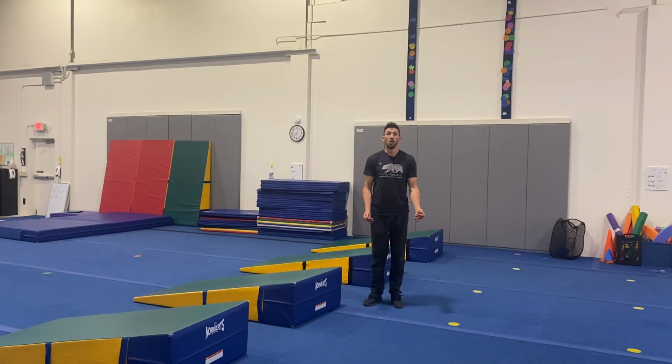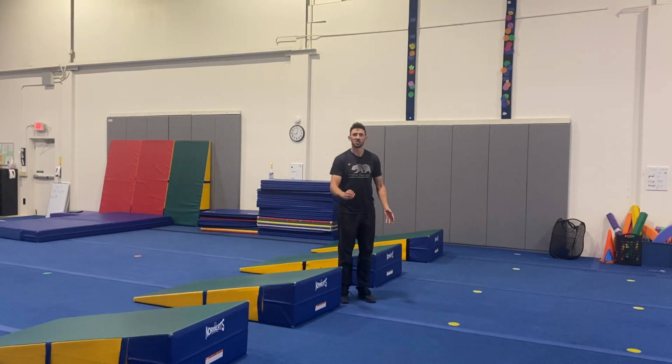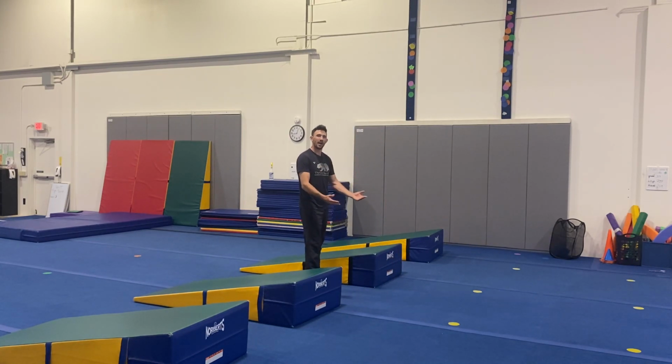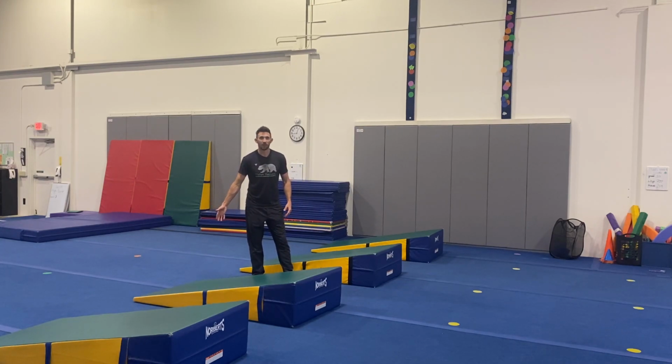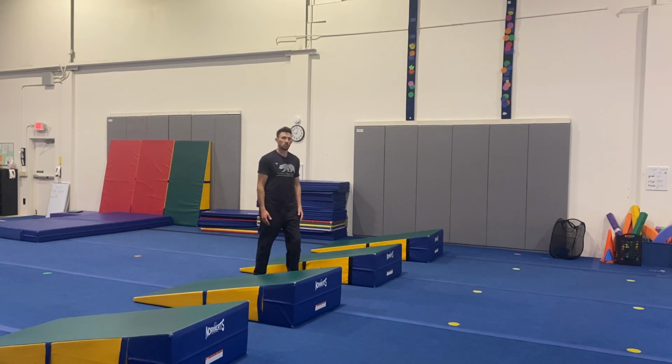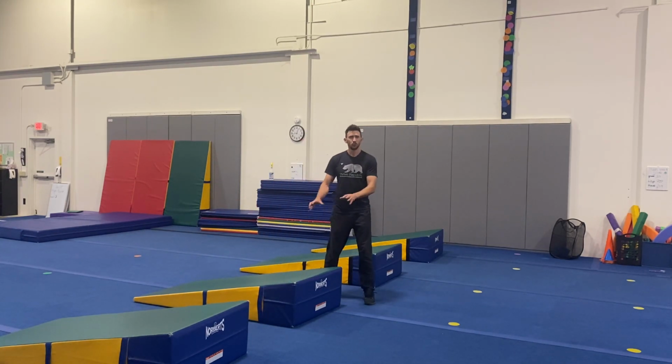Okay, now we've talked about the flow. But what are we doing? Glad you asked. Now we're having a sense of surprise. We're doing forward rolls down the wedge. Oh, that's so easy. Great, I'm glad it's easy. Forward rolls down the wedge.